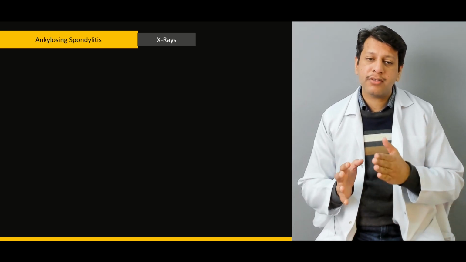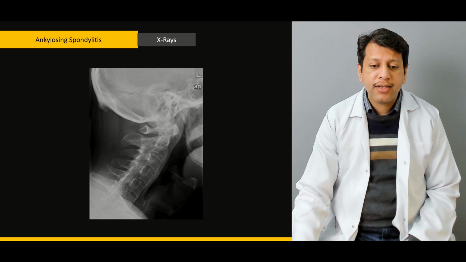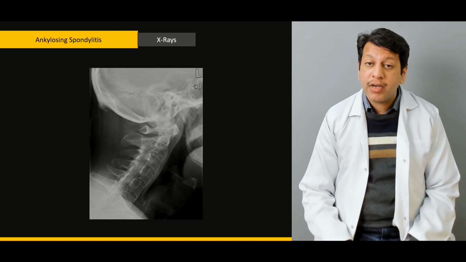So when you get an X-ray, you need to differentiate ankylosing spondylitis from another disease called DISH, that is diffuse idiopathic skeletal hyperostosis. Why? Because it affects the spine in a similar way, but you need to differentiate it from DISH. So if a patient comes with suspected ankylosing spondylitis, you have to rule out whether this patient may have the same clinical picture but actually have DISH rather than ankylosing spondylitis. If you get an X-ray, what do you see over on this cervical spine X-ray?